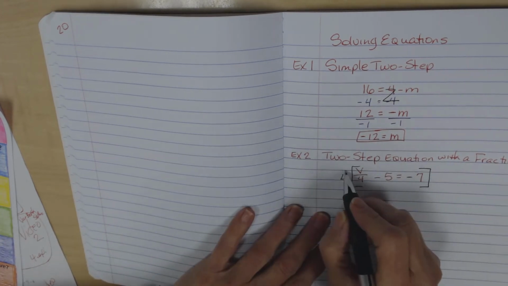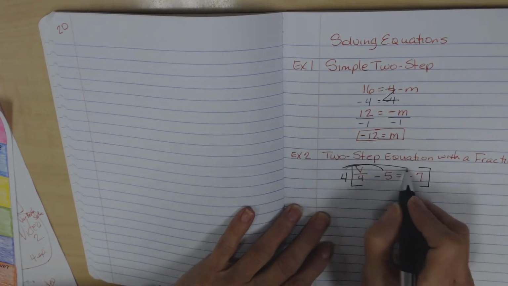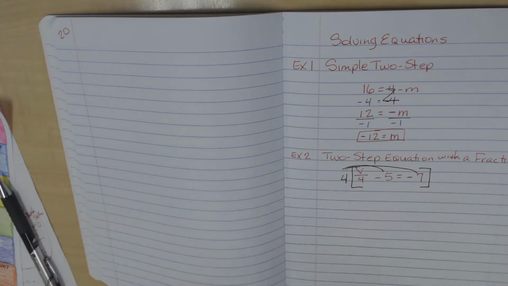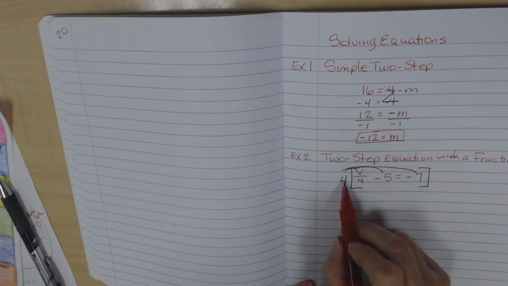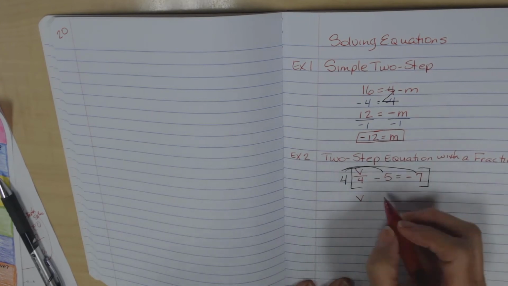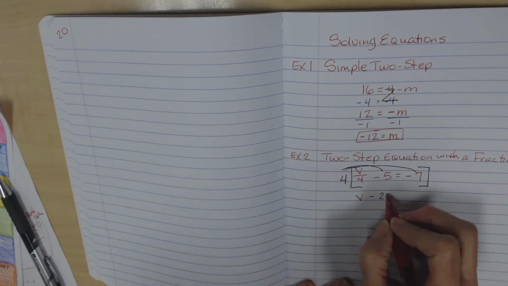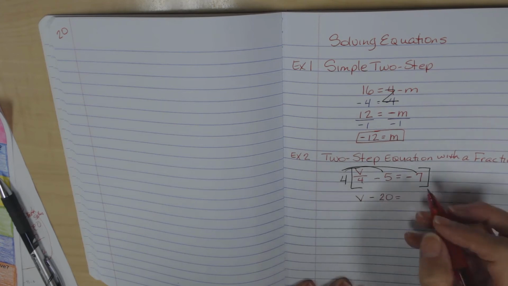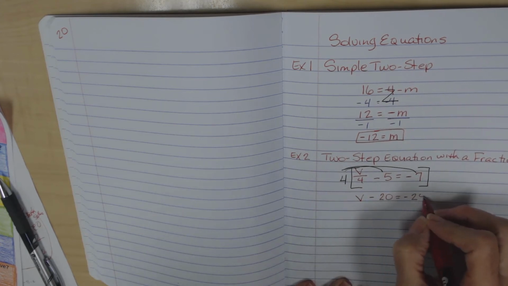Well, when I do that, it's kind of like a very long distribution because we're taking everything on both sides and multiplying it by this 4. This 4 and this 4 are going to cancel out, leaving a v. 4 times negative 5 is negative 20, and 4 times negative 7 is negative 28.